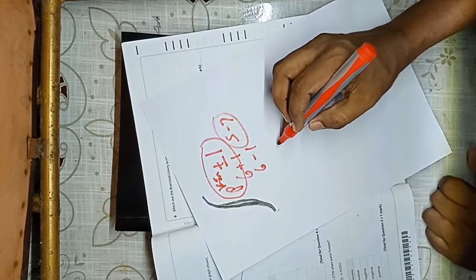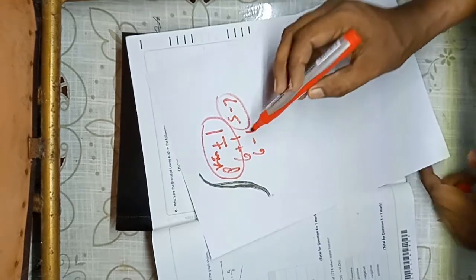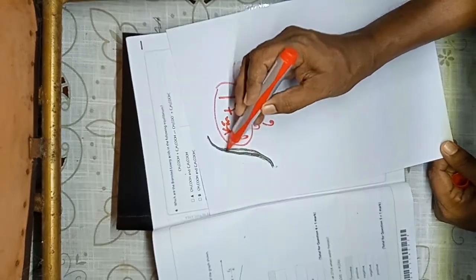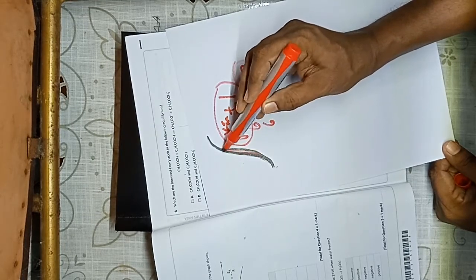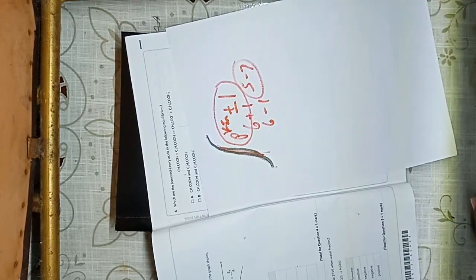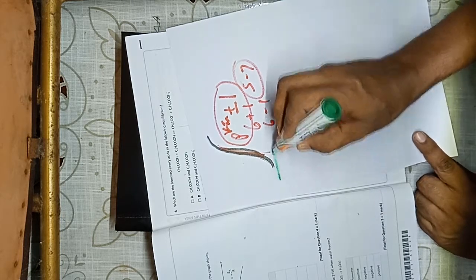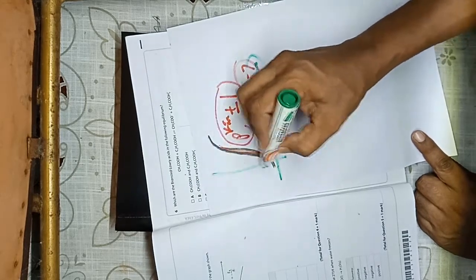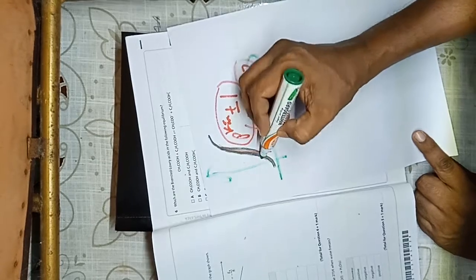Or else you can simply use the relevant pH range of the indicator and see whether that particular range is within the vertical portion of the pH curve. If that is so, then it is a suitable indicator, because if you take tan theta at the vertical portion, it's almost vertical.